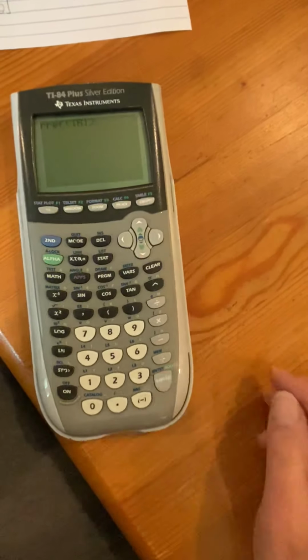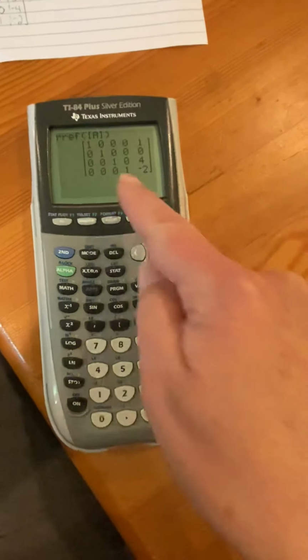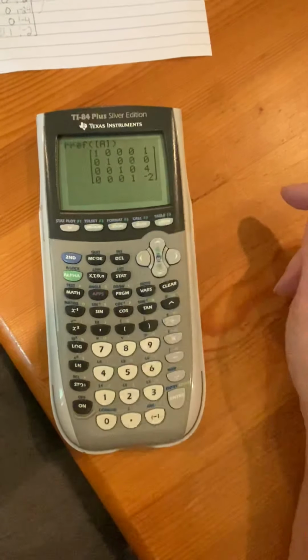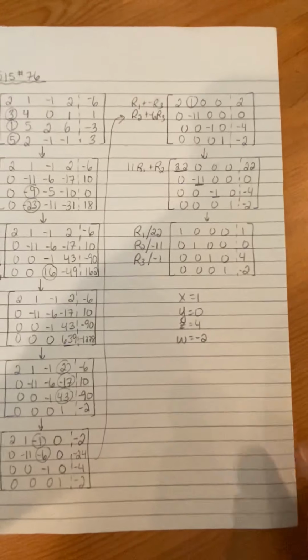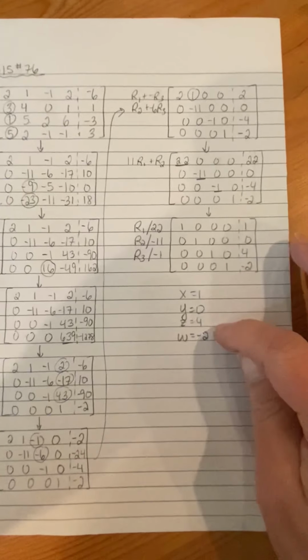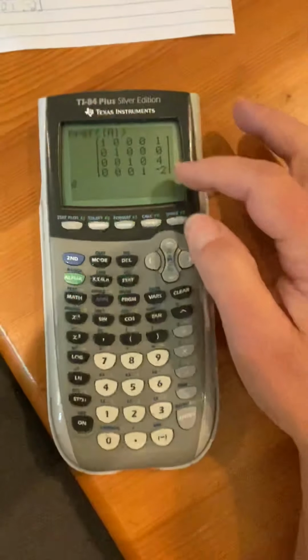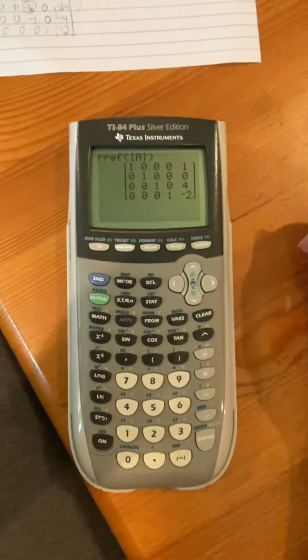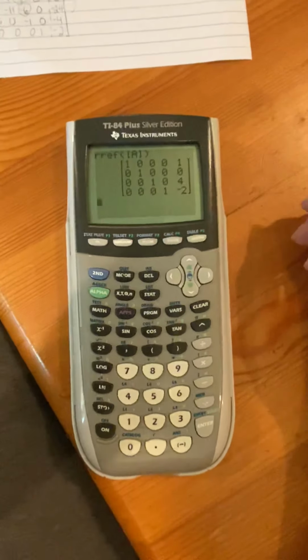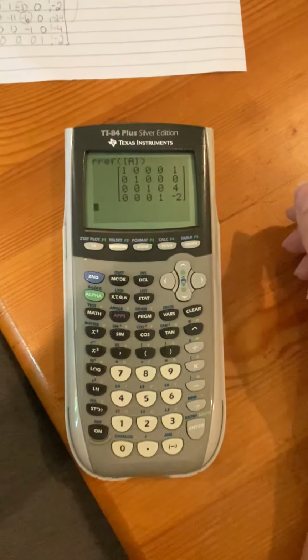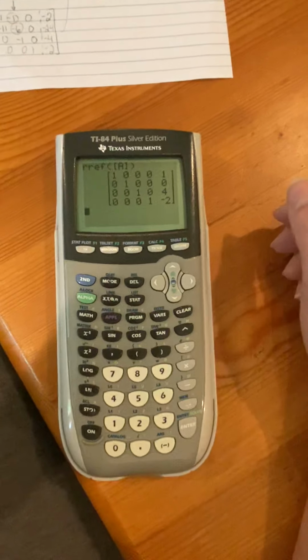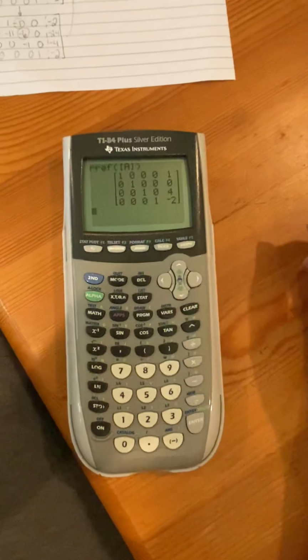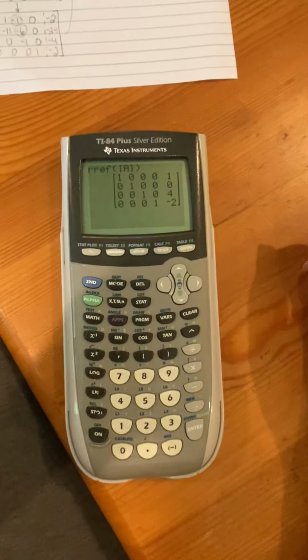And then we press enter and voila, you get that right there on your calculator screen, exactly what we got by hand. And now we know that X is 1, Y is 0, Z is 4, and W is -2. So that's exactly what that says right there. I'll be showing you more things on your graphing calculator to come as we do more and more lessons with matrices. But anyway, that is reduced row echelon form on the calculator.